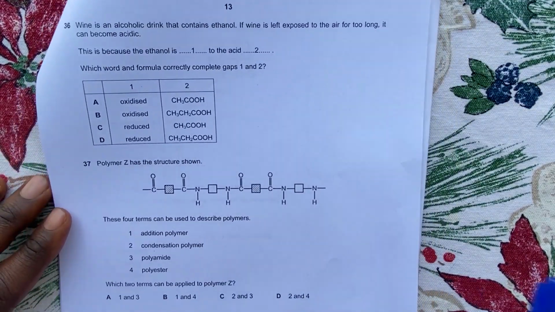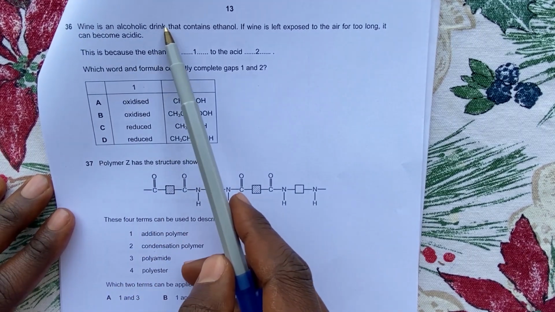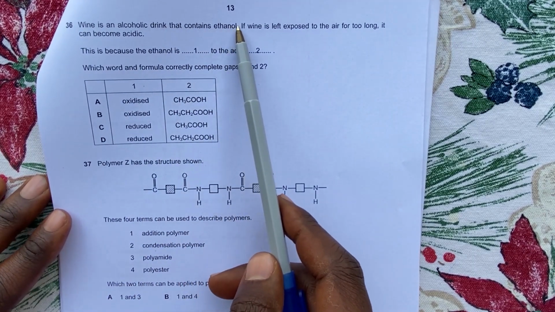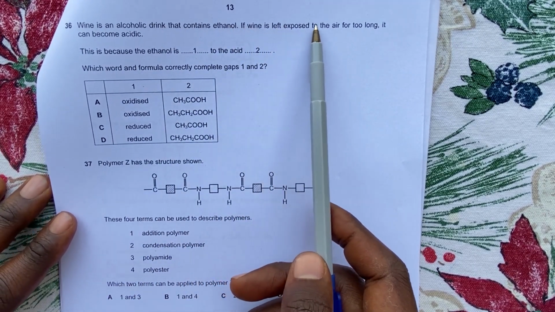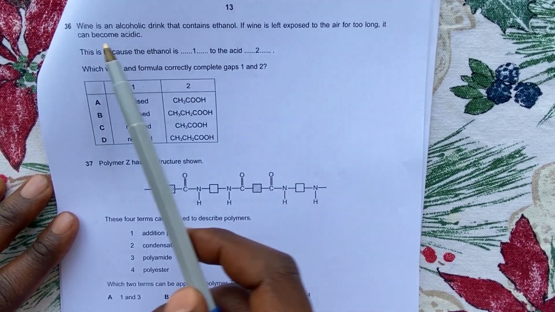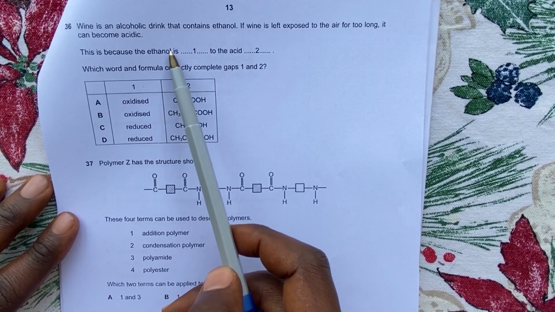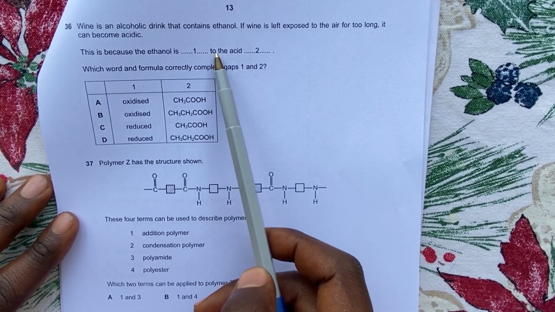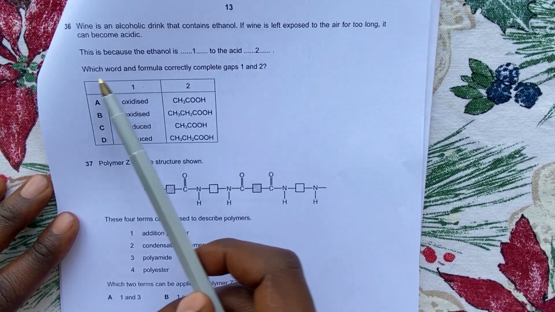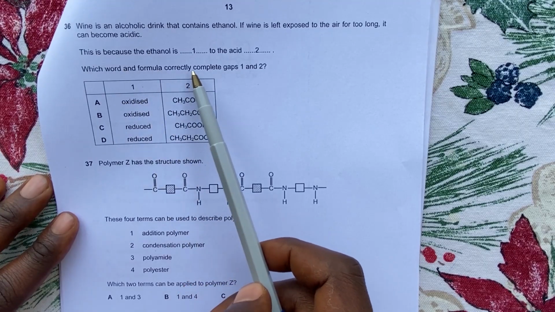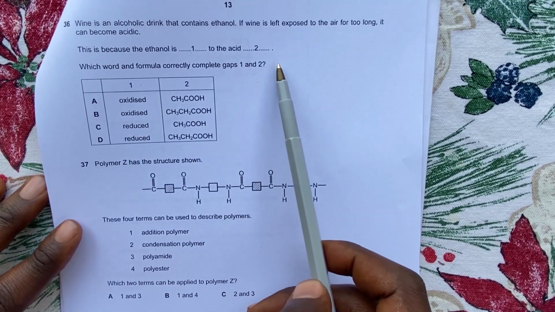Question 36. Wine is an alcoholic drink that contains ethanol. If wine is left exposed to the air for too long, it can become acidic. This is because the ethanol is 1 to the acid 2. Which word and formula correctly complete gaps 1 and 2?